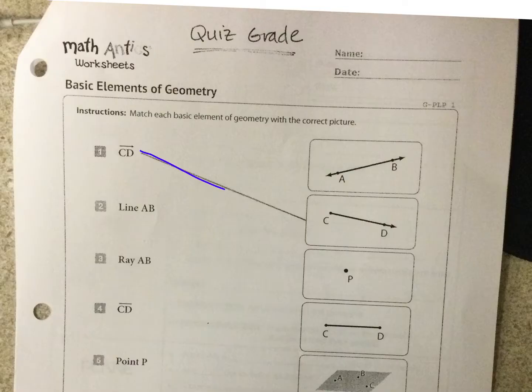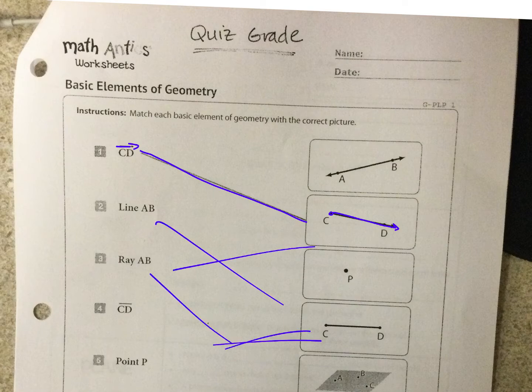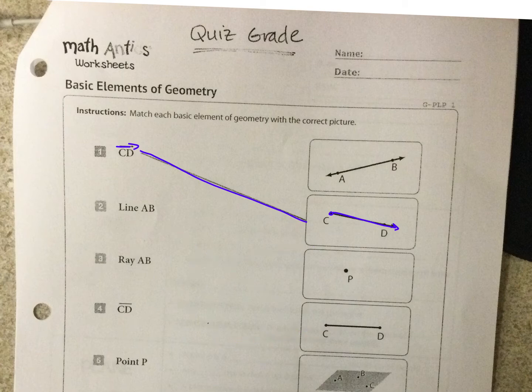You're just going to connect. So this says Ray CD. It connects to Ray CD. Just draw lines to connect things wherever they go. Don't copy that because that's not right. When you're done with that, we're going to take some notes in your 1-2 packet.